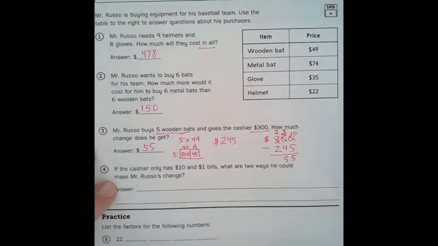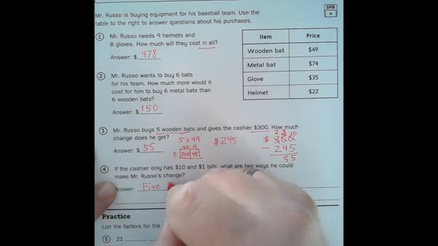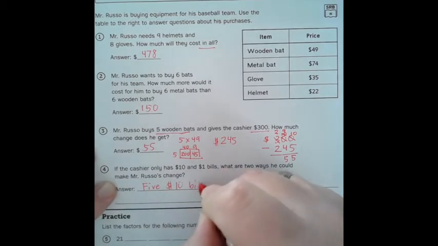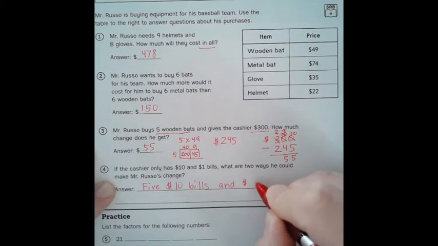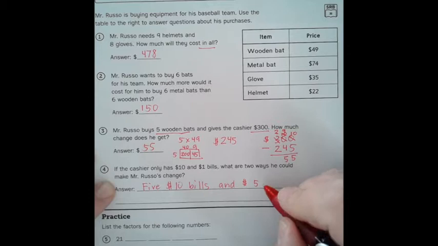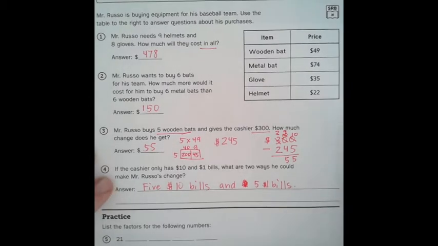Well, I'm thinking one way would be 5 $10 bills and 5 $1 bills. That's one way he could do it. I'll be interested to see what else he can come up with. There are many different ways, so that's just one of the ways.